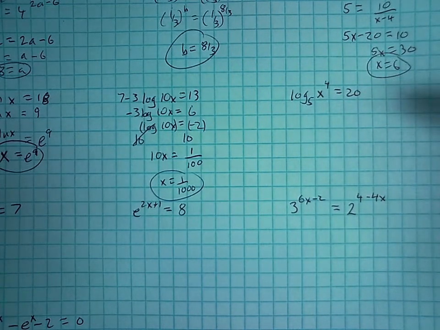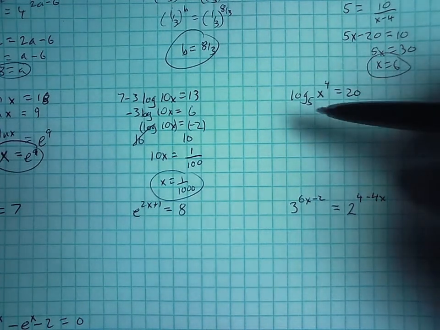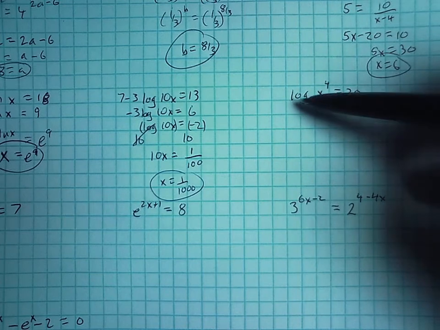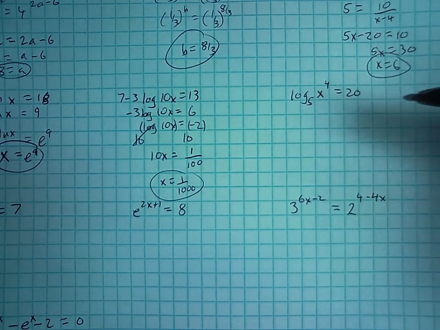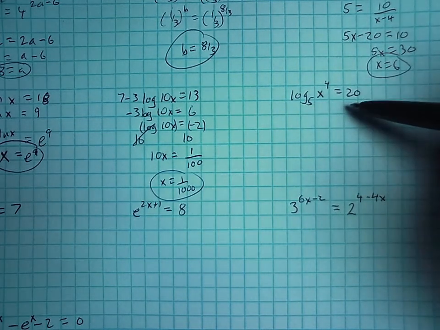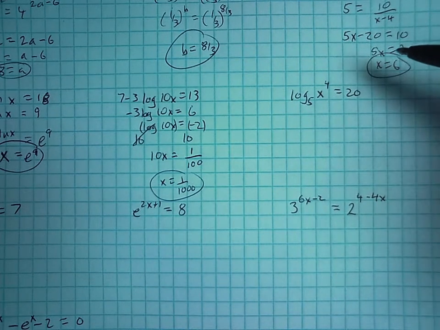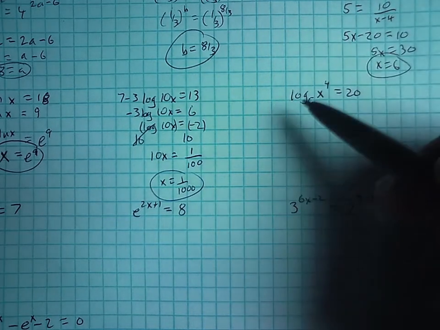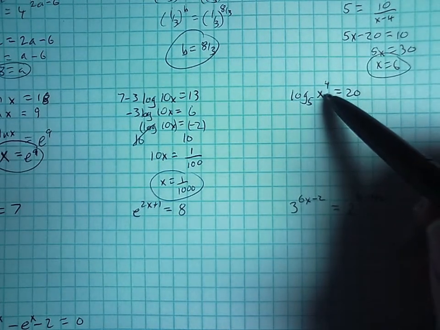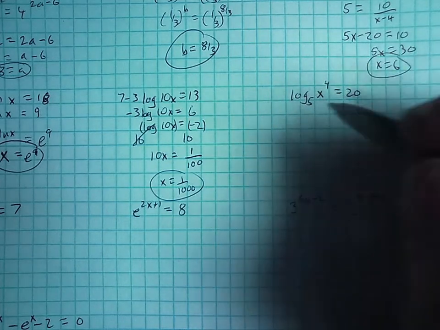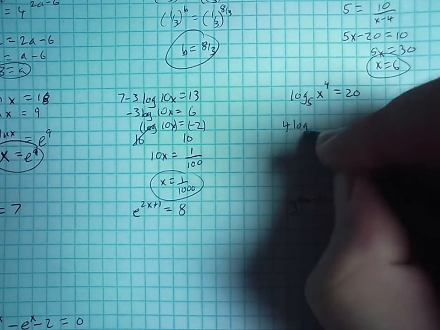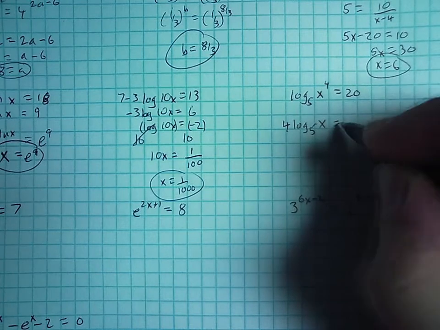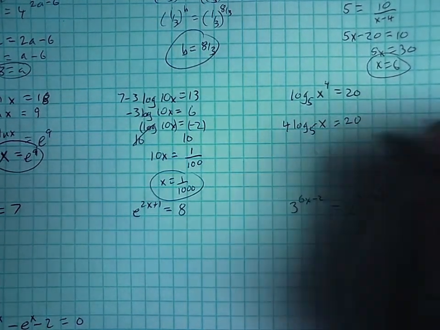All right, my last example here. You could proceed immediately to exponentiation because the logarithm is all by itself. So you could exponentiate both of these with a base of 5. The problem is 5 to the 20th power is huge. And then I'm going to need to take the fourth root anyway. So I'm much better off to use the power rule first to move that out front as a coefficient and then divide it.